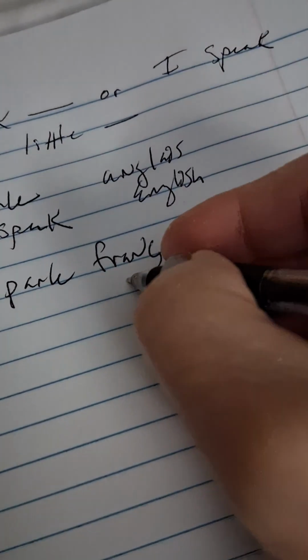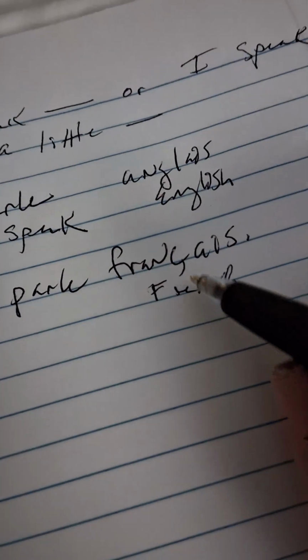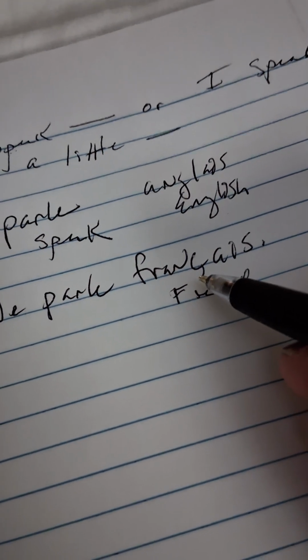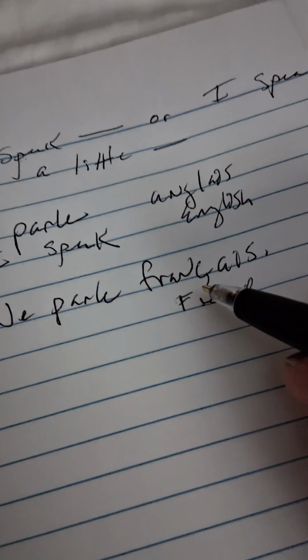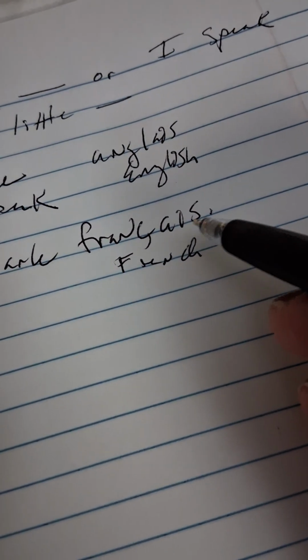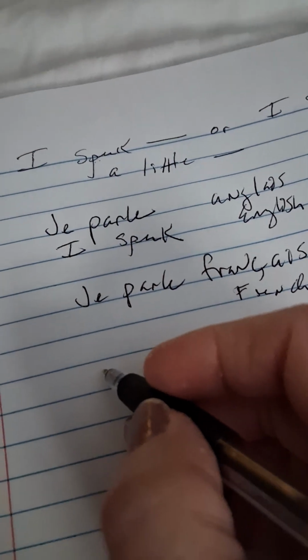Now, if we want to say I speak French, je parle français, which is French. So I speak French. Je parle français. Now, this little guy here means that this is a soft C. So it's not a k sound, it's an s sound. Français. Okay? Je parle français. Now, they kind of drop some of the sounds at the end. So je parle français.